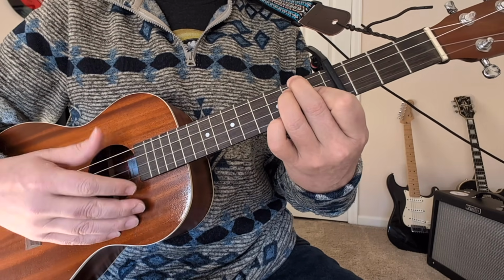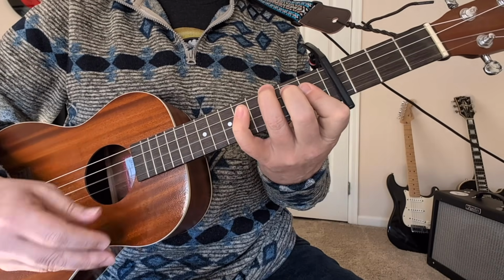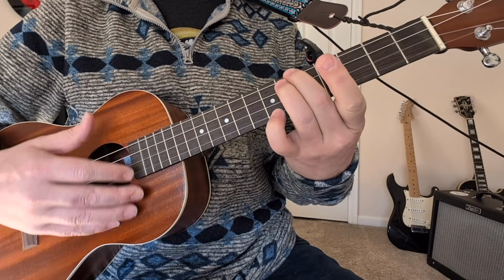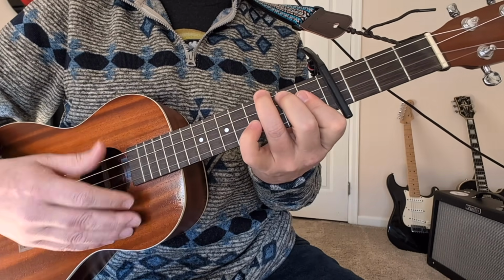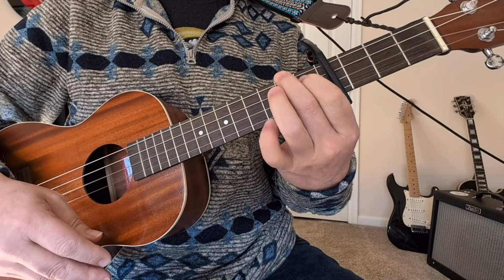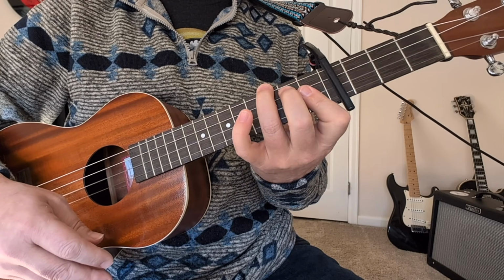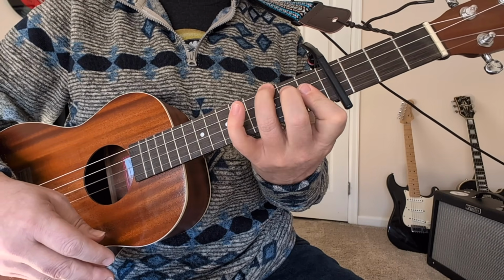So we have A minor. These are all 2 each. Now the E sus, 2, 3, 4, 1, 2, 3, 4. So when we go to the E after the E sus, we're going right into an F. 2 beats each on the E to the F. So let's try that again.